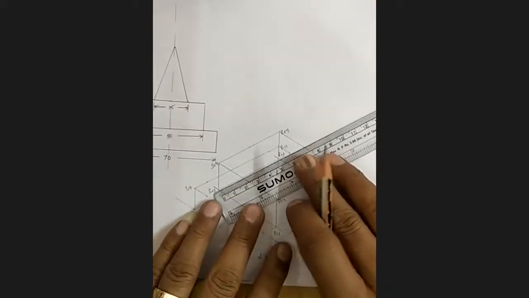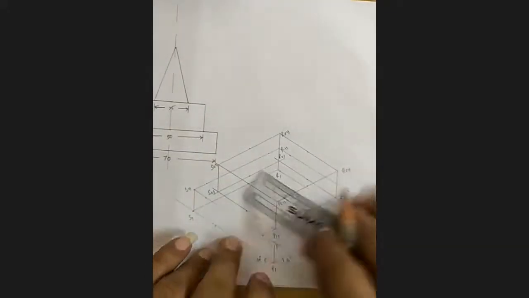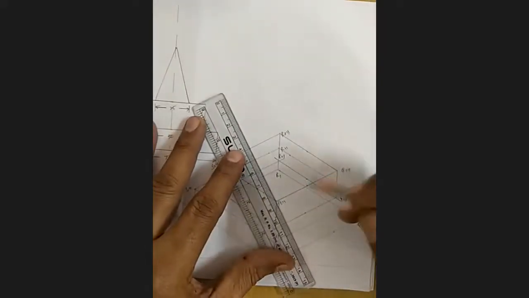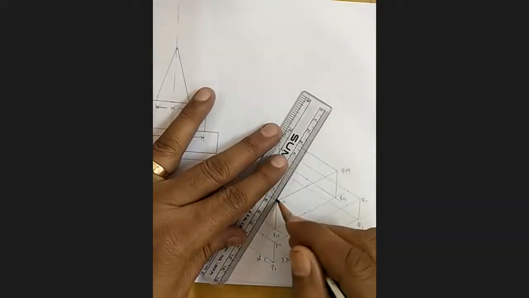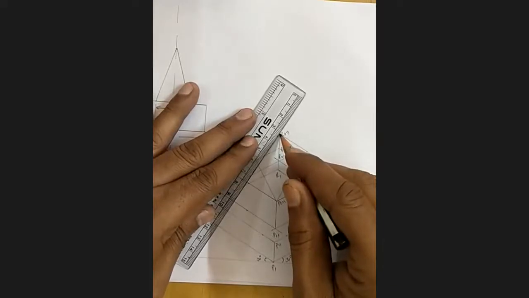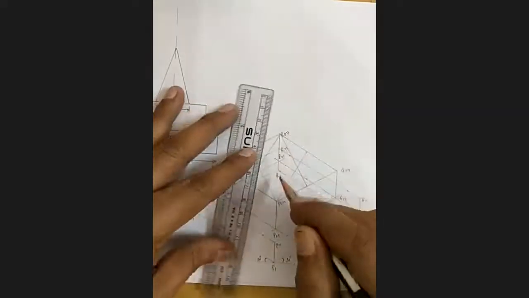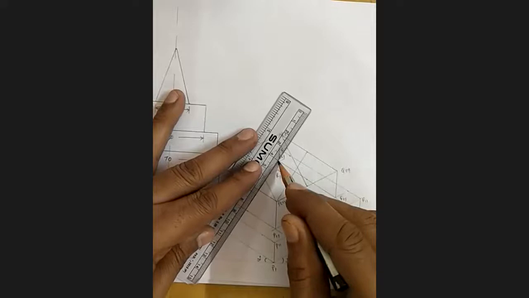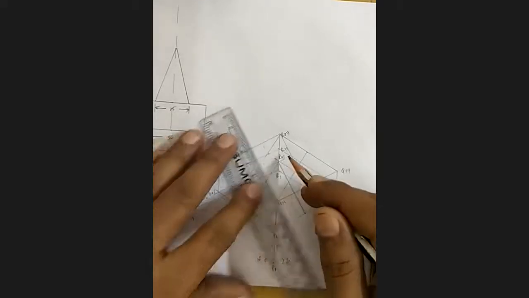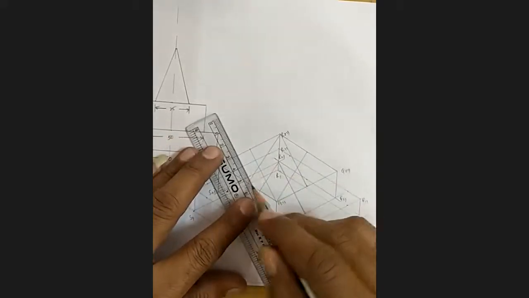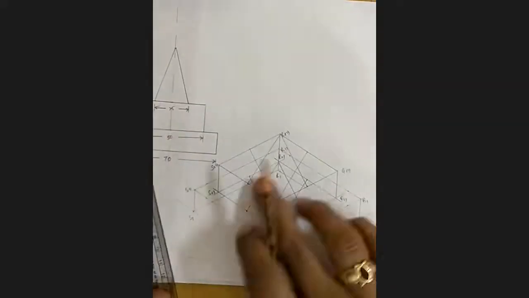Join the top face. Join this first top face. This is the top face. Next, go for the bottom face. This is the bottom face. Join this bottom face. So you got these many points.